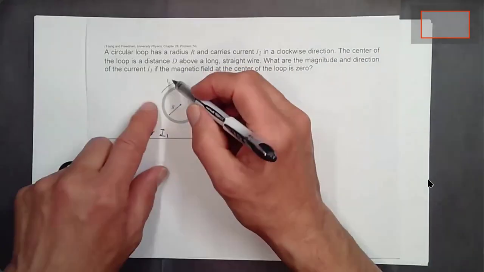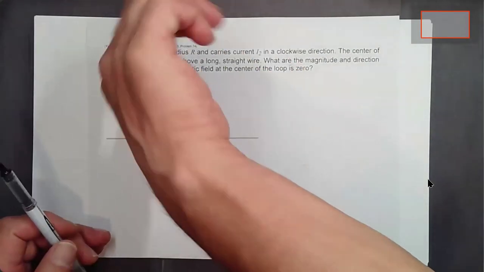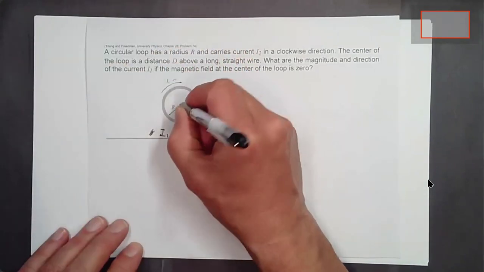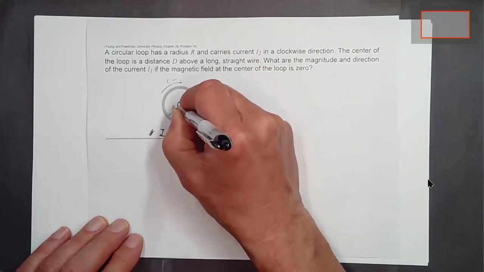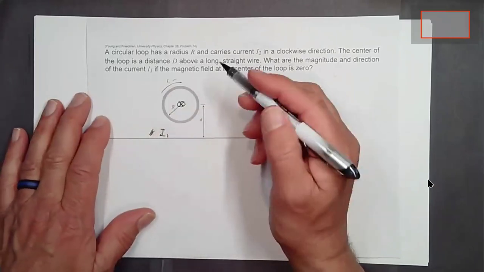Okay, well, first of all, I2 is the current going around here. It's going in a clockwise direction. That will make the magnetic field here into the page if we were only considering this current right here.